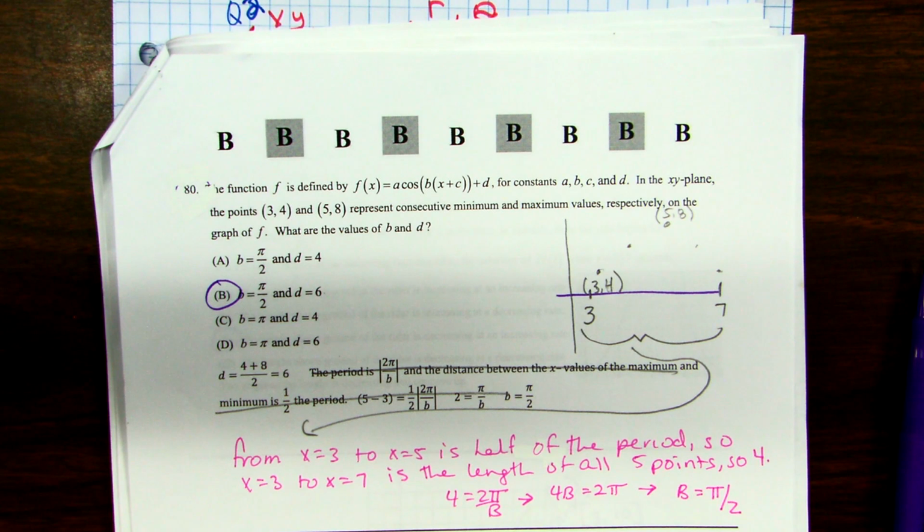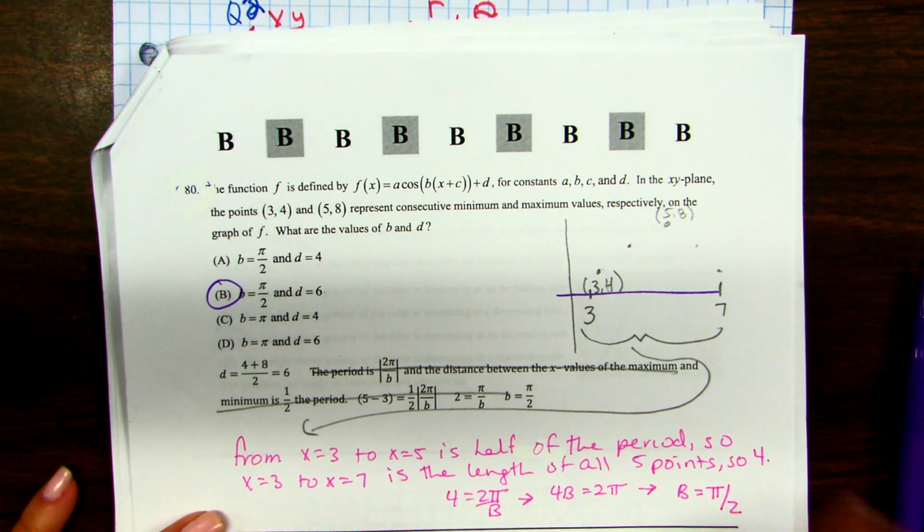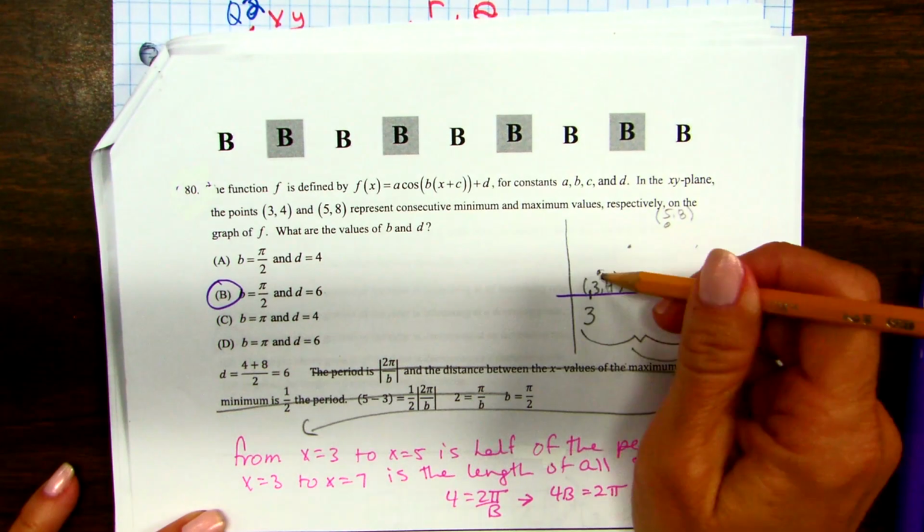Okay, so I just kind of sketched a really rough graph.